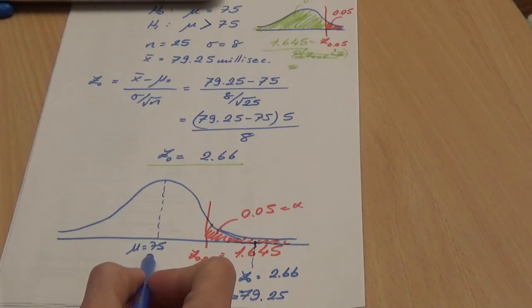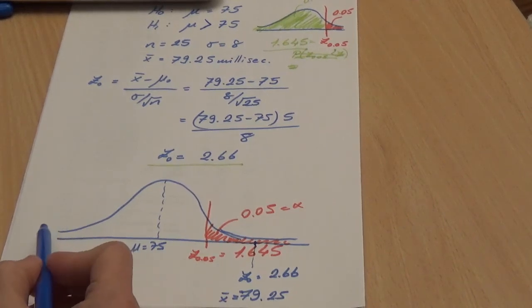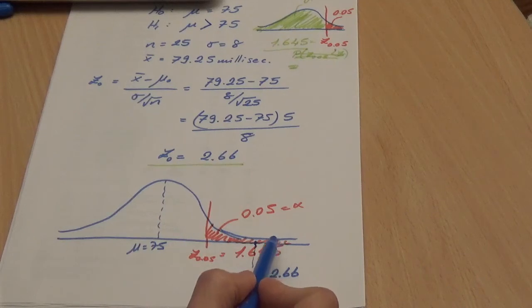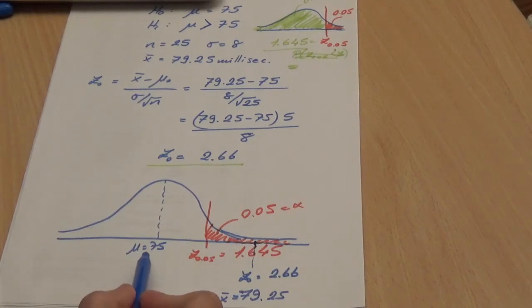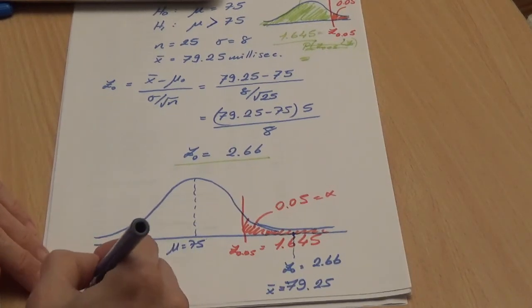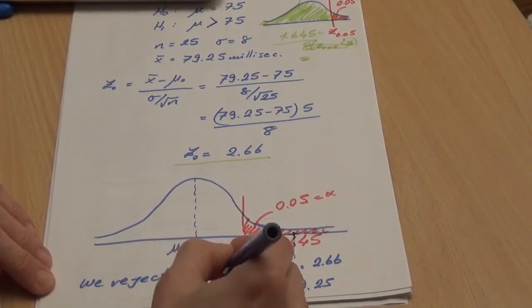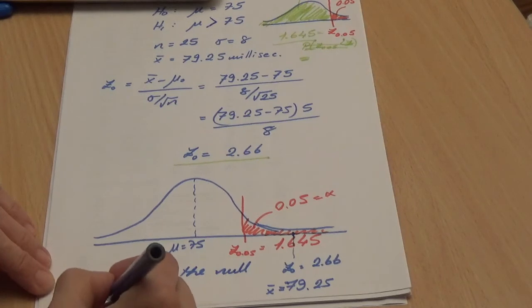So we say that this value is less likely to come from the normal distribution with the average 75. So we reject the null hypothesis.